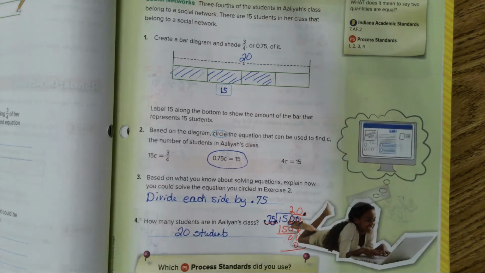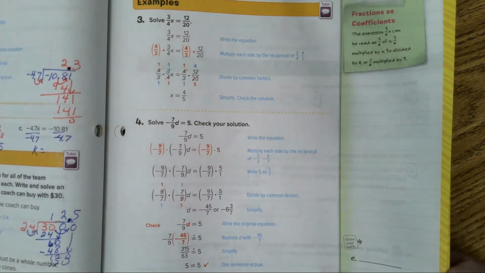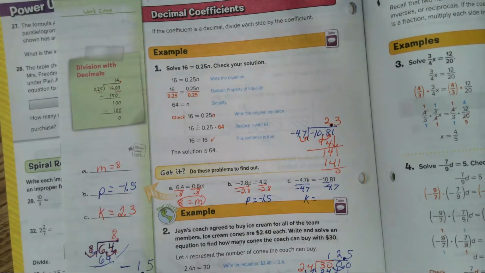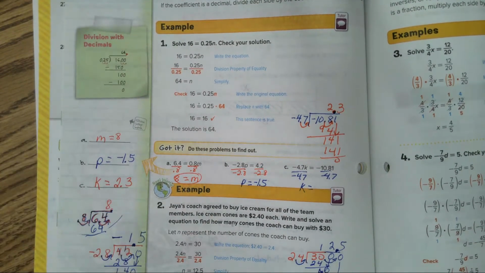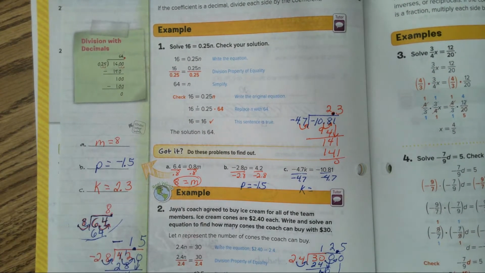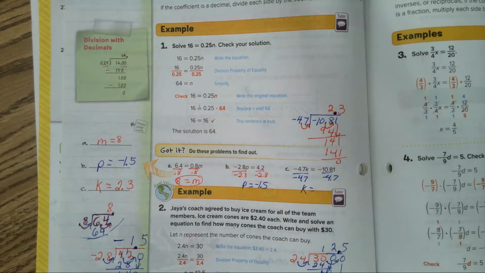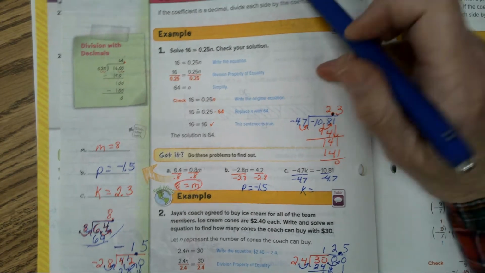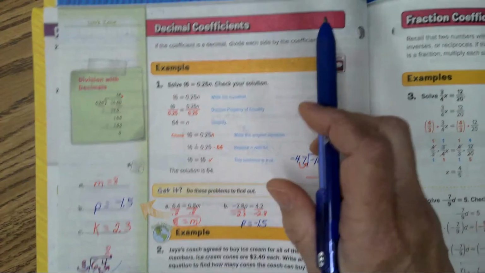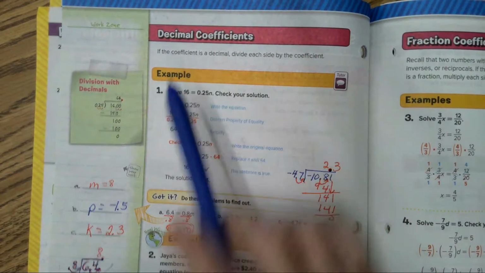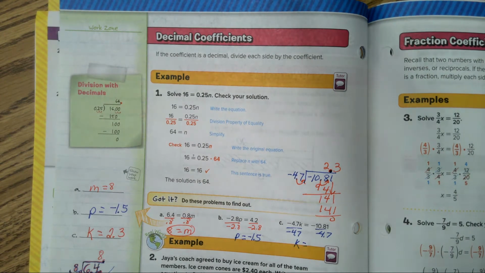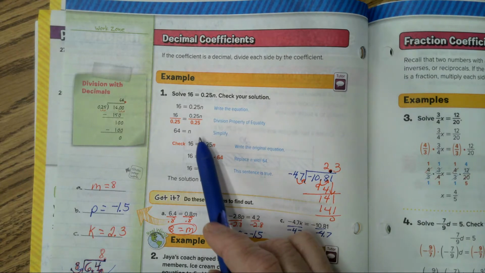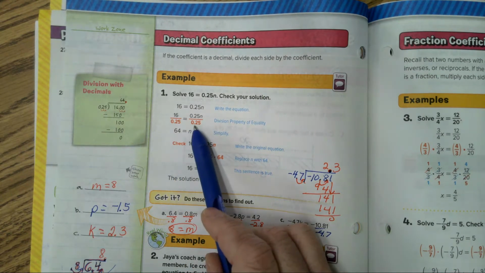Now let's go on to page 458, decimal coefficients. Today we're only going to do examples 1 and 2, and we'll only do half of the problems, and then tomorrow we'll finish this lesson by doing examples 3 and 4. In example 1, or first of all, it says decimal coefficients. If the coefficient is a decimal, divide each side by the coefficient. All right, so the coefficient is a decimal. We're going to divide each side by the coefficient 25/100.